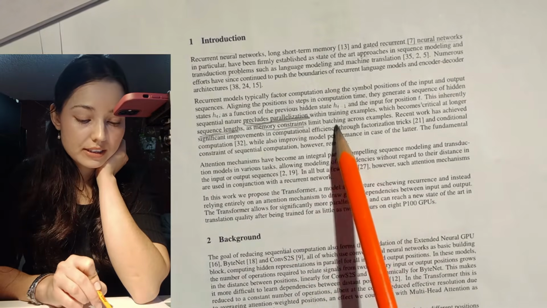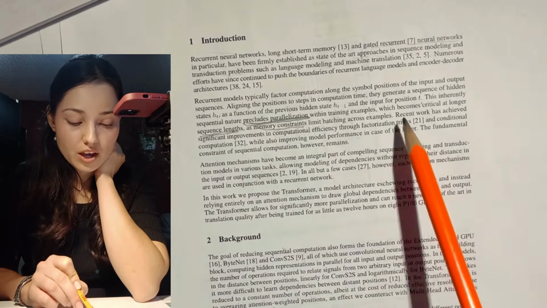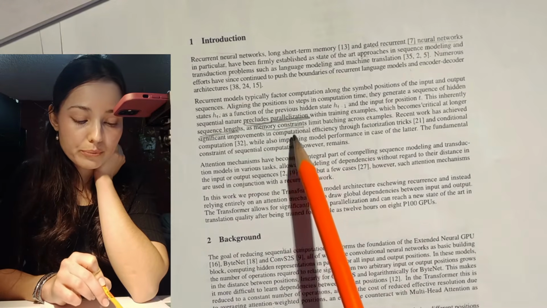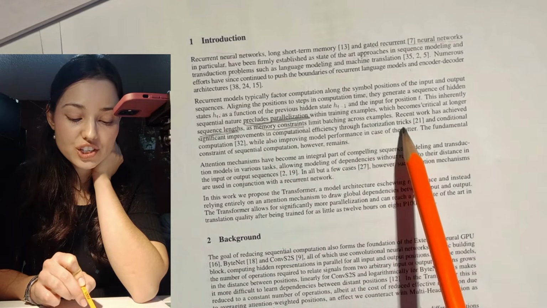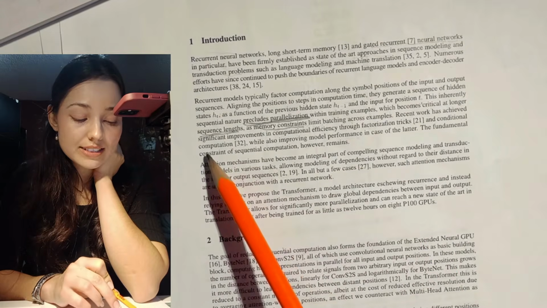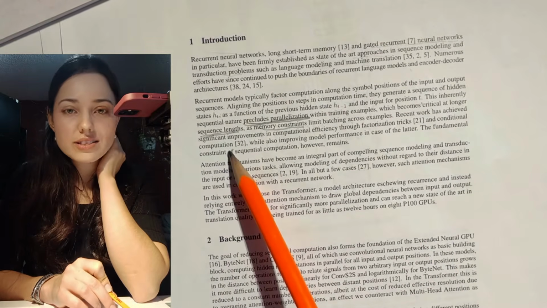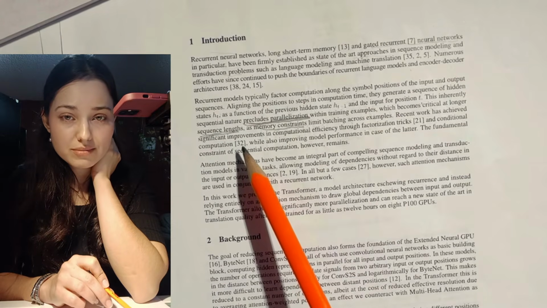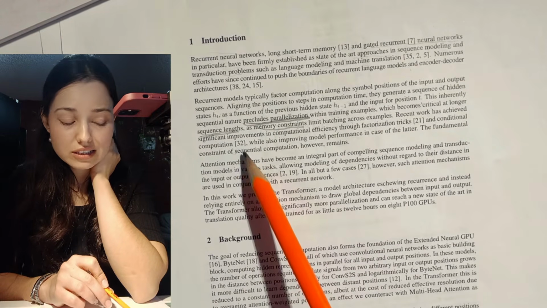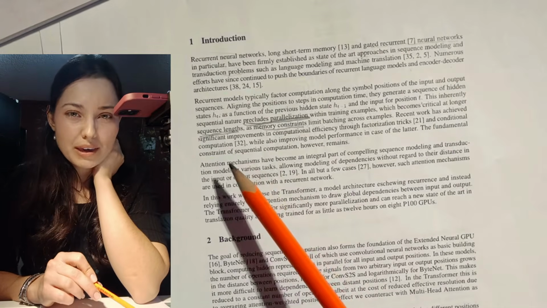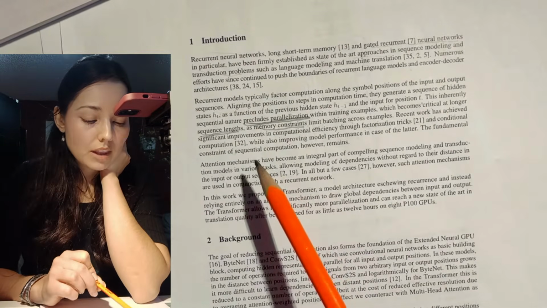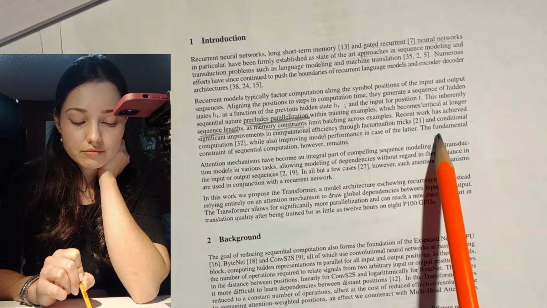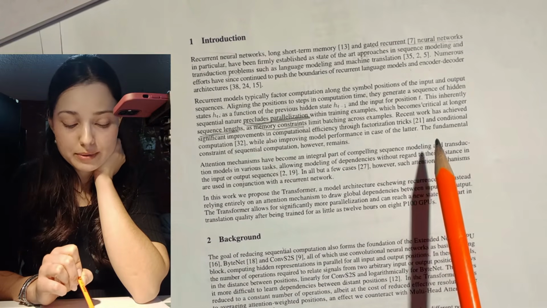So these memory constraints limit batching across examples. Recent work has achieved significant improvements in computational efficiency through factorization tricks and conditional computation. So that's just some tricks that they do to speed up the process. Conditional computation means that maybe sometimes we skip some computations, but it really doesn't make a huge impact. While also improving model performance in case of the latter. Okay, it improved model performance.